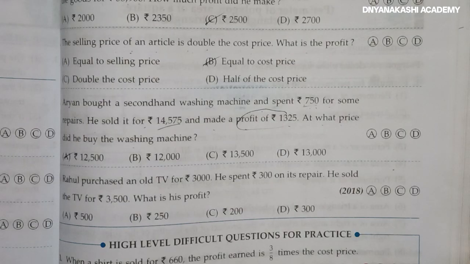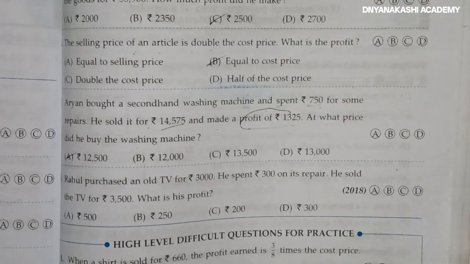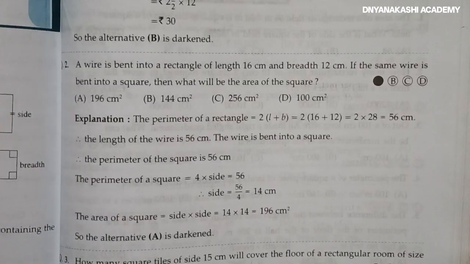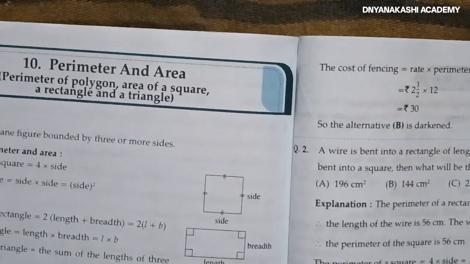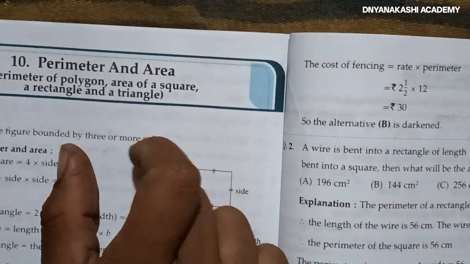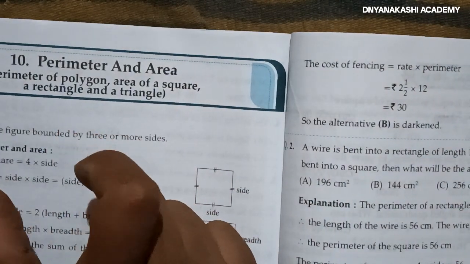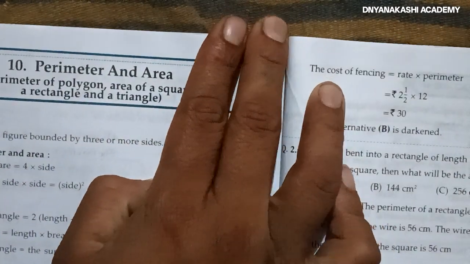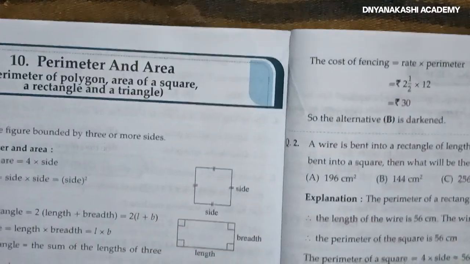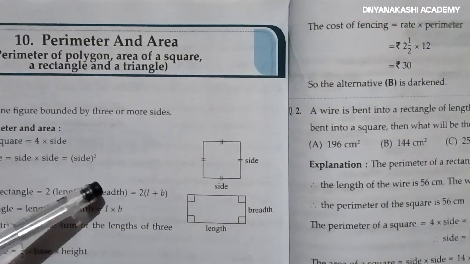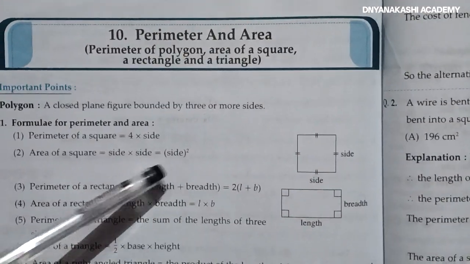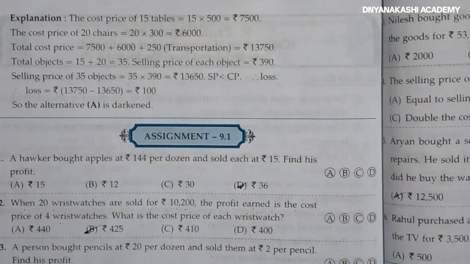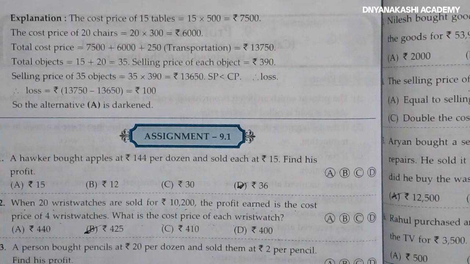And in the next session we will solve the next chapter, perimeter and areas of given figures. Figures means polygons, areas of the square, rectangle, triangle, based on perimeter and area, to be solved in the next session. In this class we studied profit and loss.